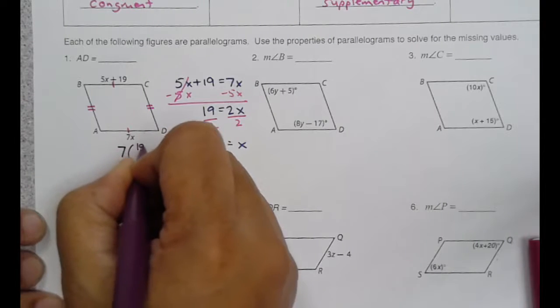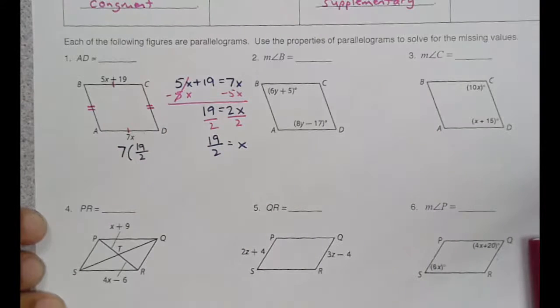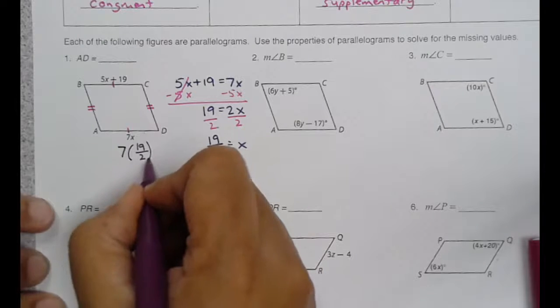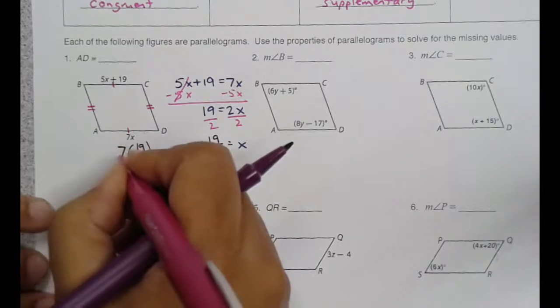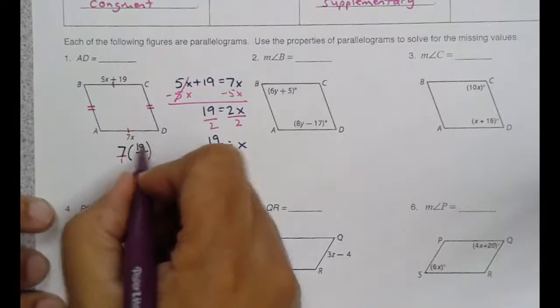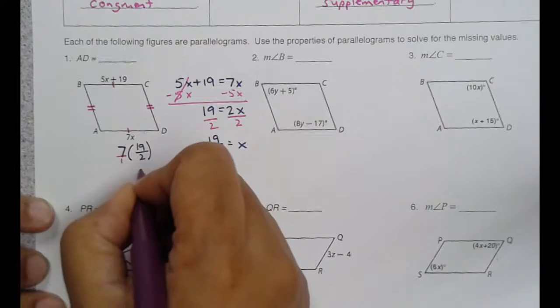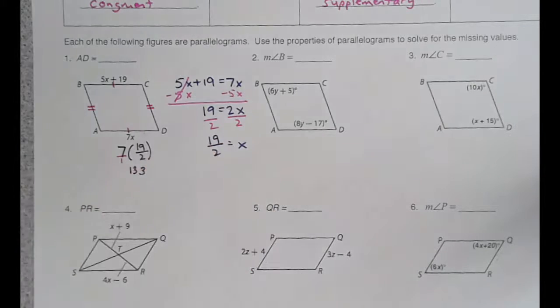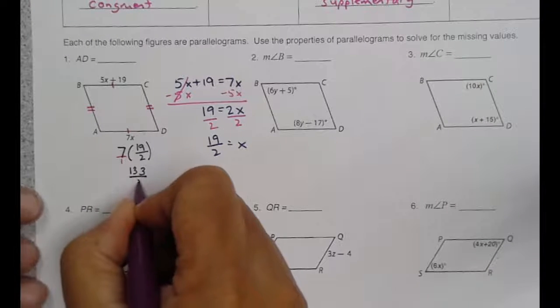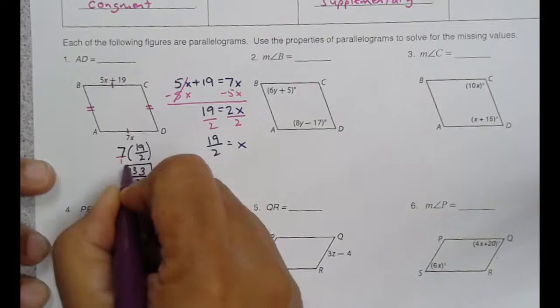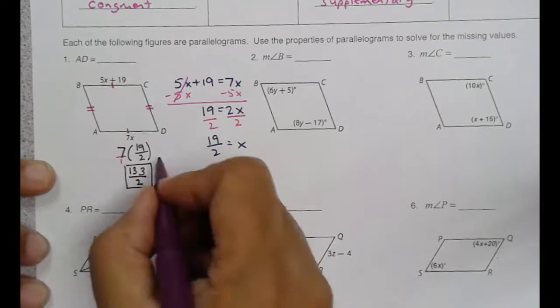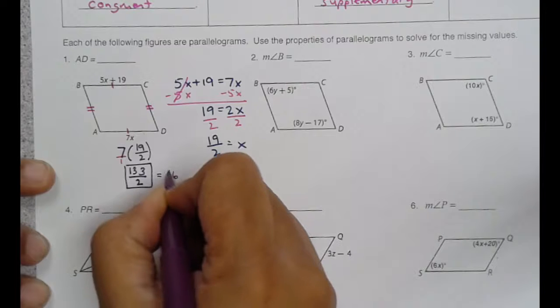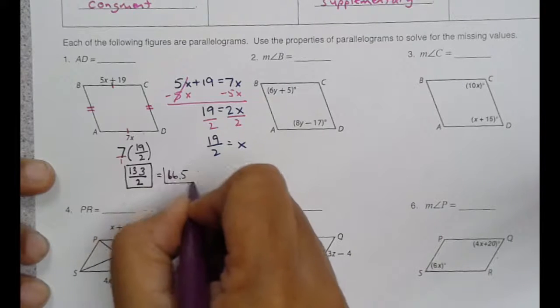7 times 19 over 2. And so what we want to do is multiply across the top and across the bottom. So I'll put this over 1. 19 times 7 is a total of, let's see, that's 3, 6, so that's 133. Hopefully that's right. And that's over 2 times 1, which is 2. So that's the length. You can write it like this, or if you wanted to write it as a decimal, you could also say 66.5. Either one is correct as an answer.